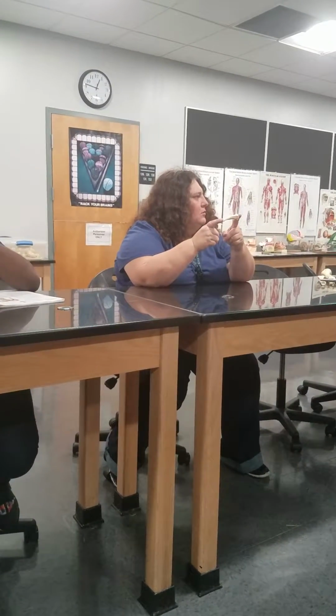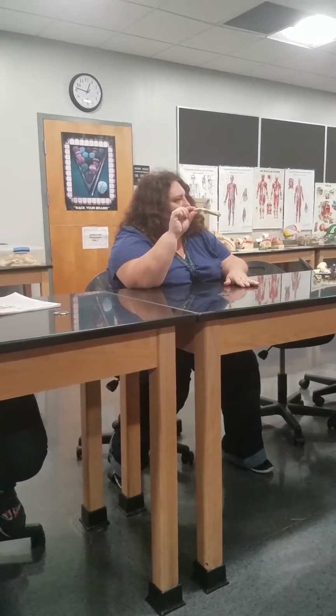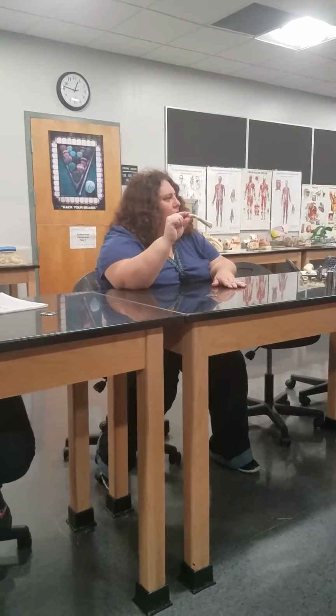Let's do this bone. That's a clavicle, right? Okay. You need to know what end this is. I'm holding right here. The opposite, isn't it? That's the sternal end. This is the acromion end. Okay. Is this a left or a right?